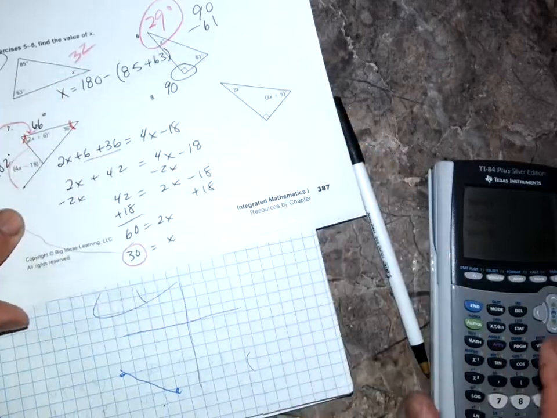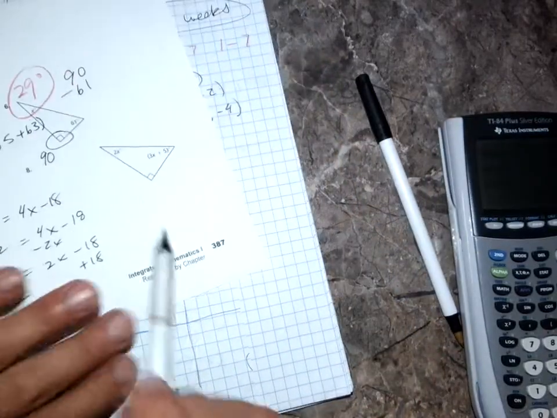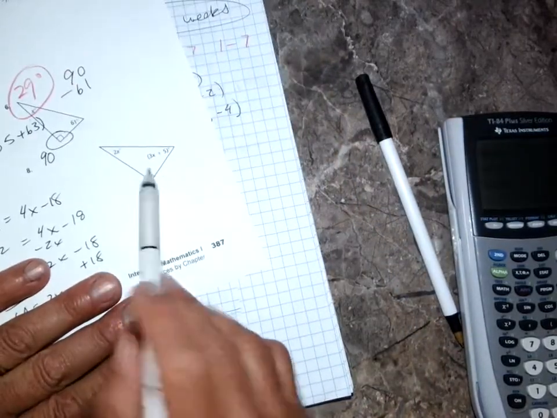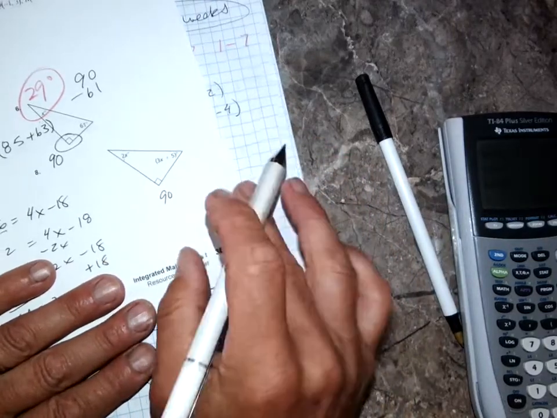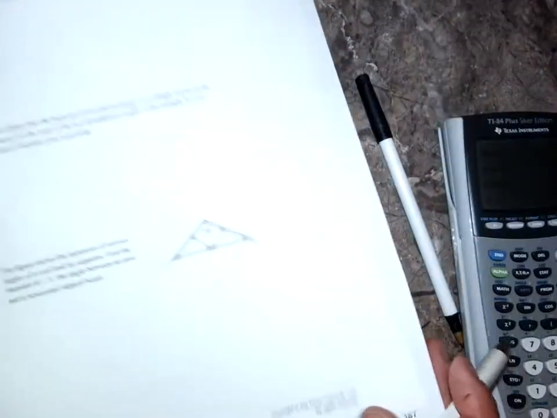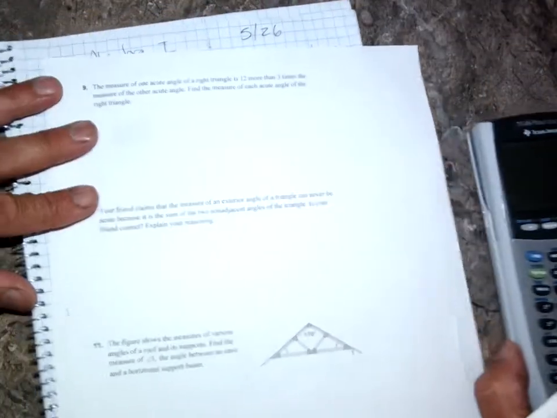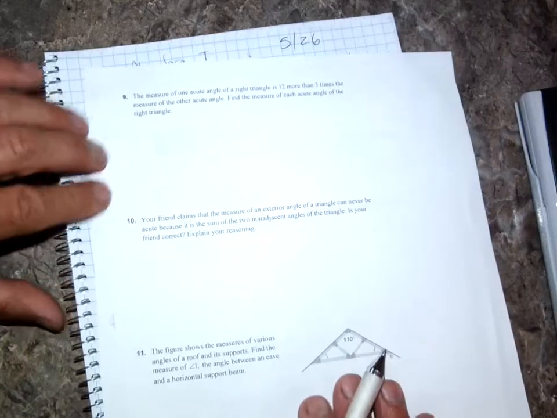Okay, there you go. I won't do 8, but these two have to add up to 90 because 90 is already used here. Here's 90, so these two have to add up to 90, and you can do that and solve for x. Pretty easy. Now I'm going to do a couple more so that you guys know what's going on.